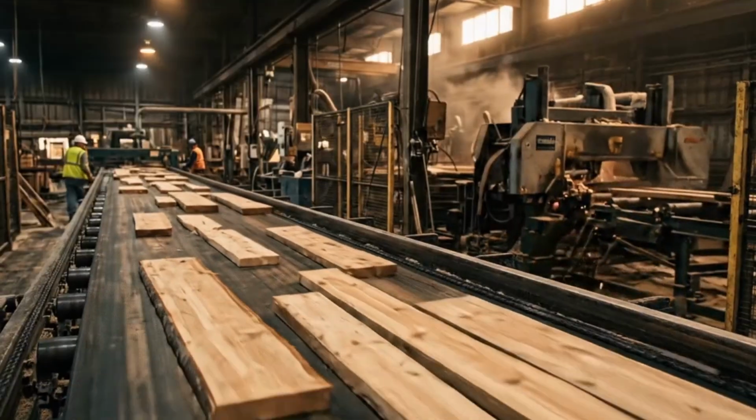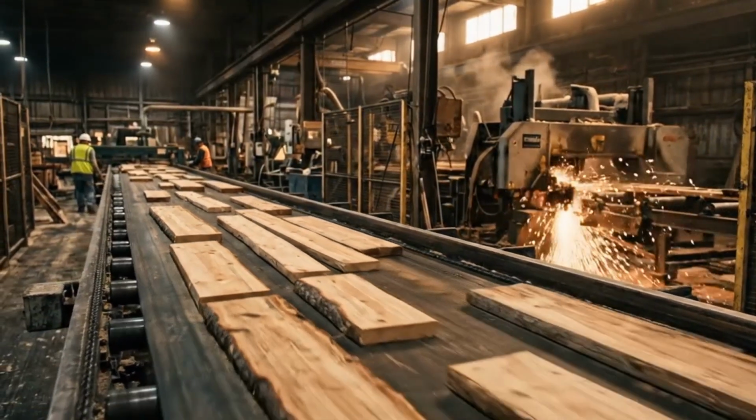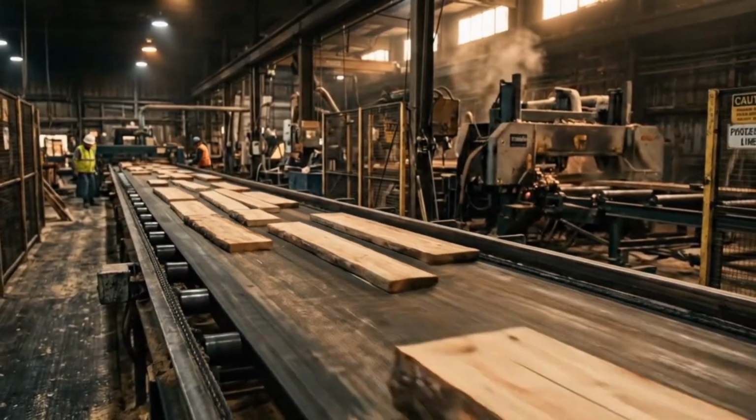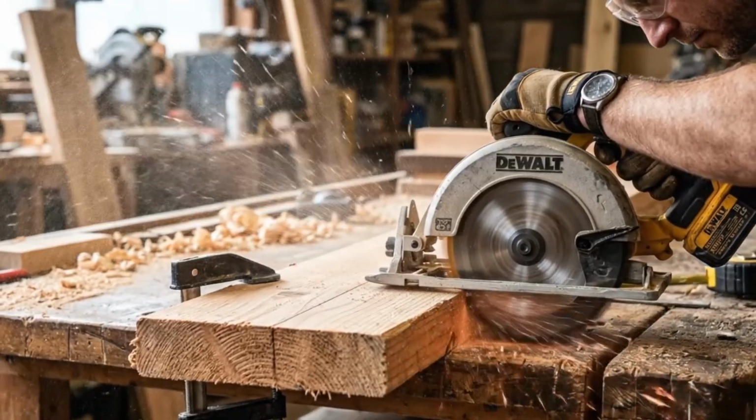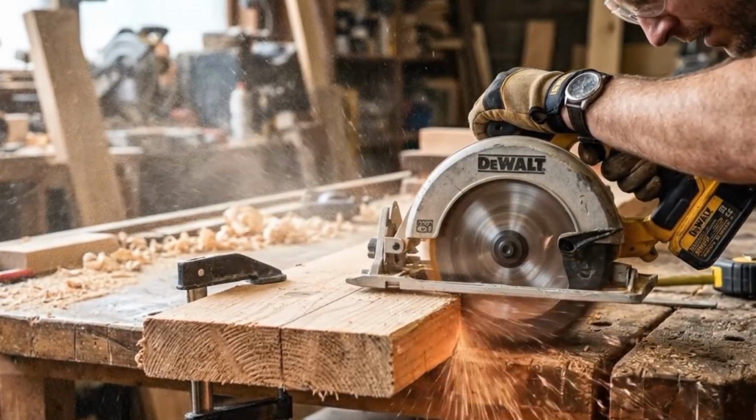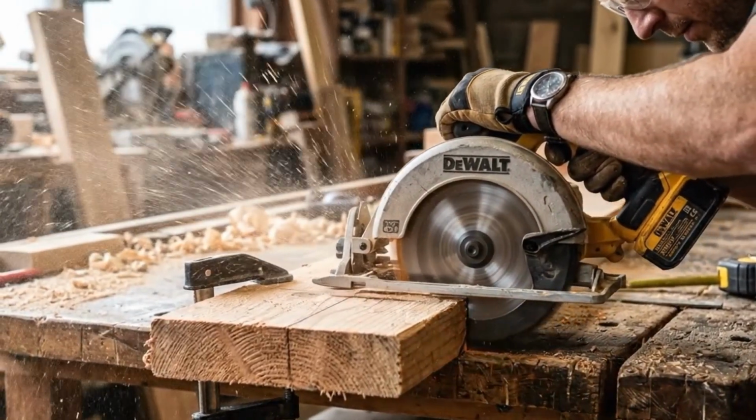These machines are designed to cut wood quickly and accurately. Different sizes of planks are produced, depending on their future use. This stage is crucial because it determines the quality and shape of the wood.